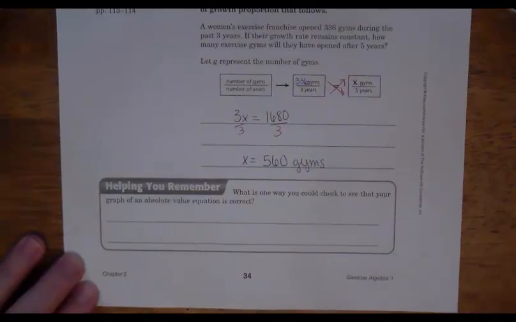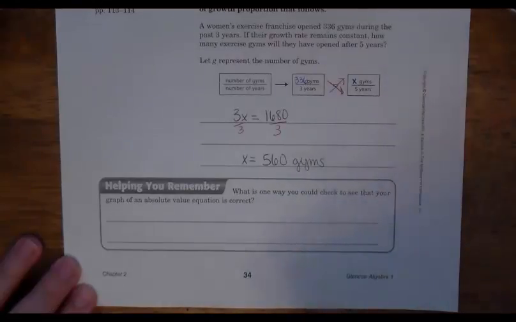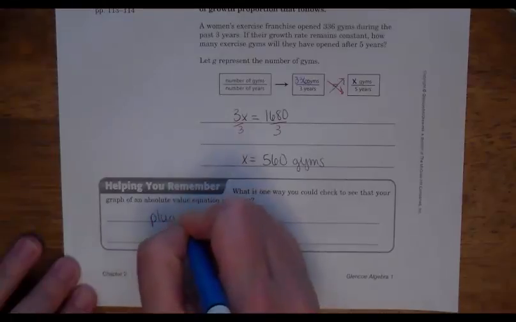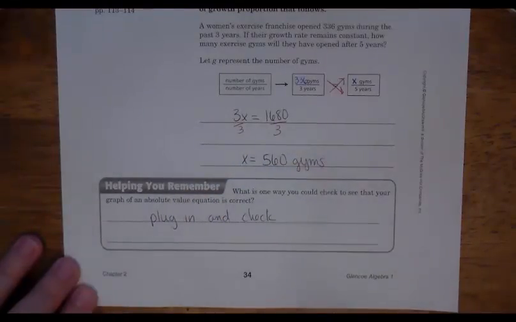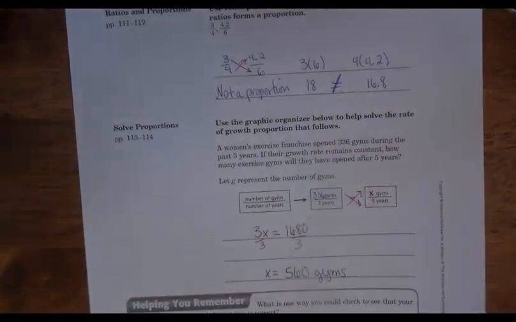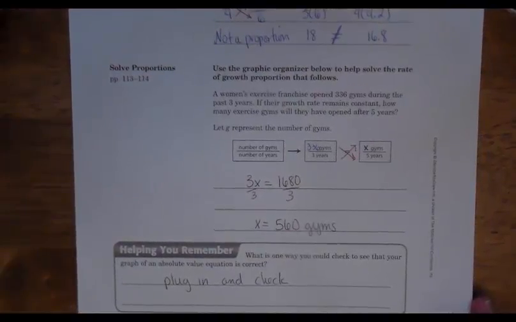And this is the same question from our last note-taking. So I am assuming that they made a mistake there, but I'm just going to say plug in and check, which is what we said last time. So sorry about that. I don't know what happened there. And that is the end of the note-taking for Chapter 2, Lesson 6.